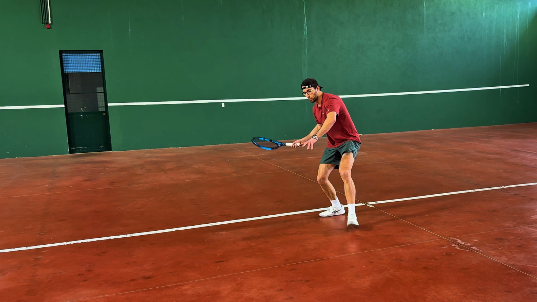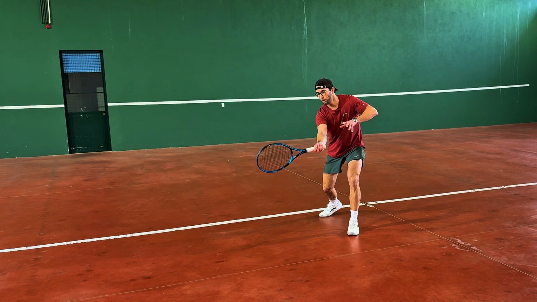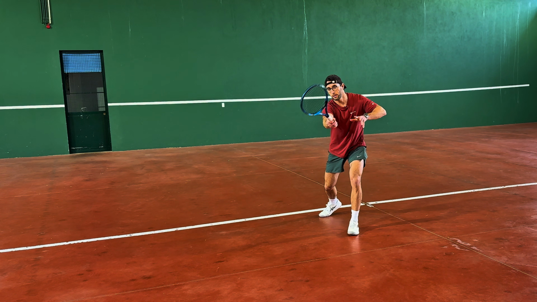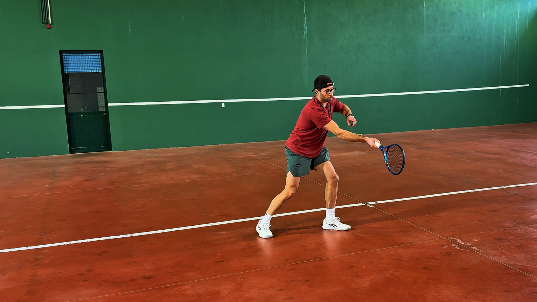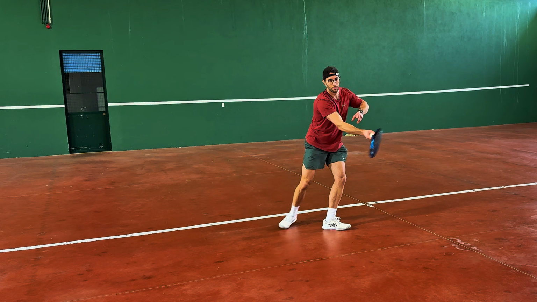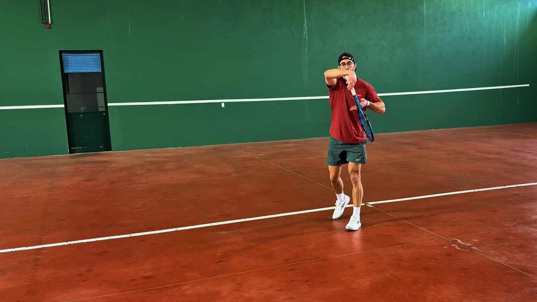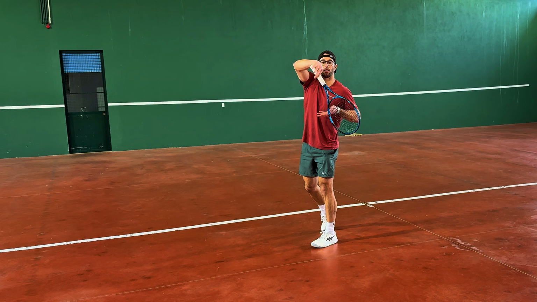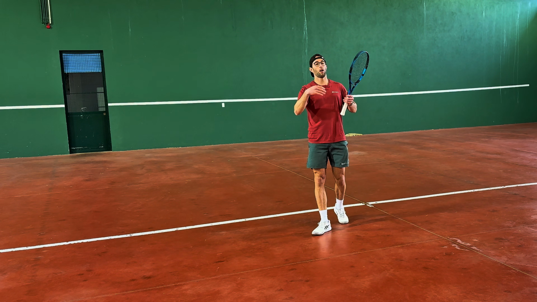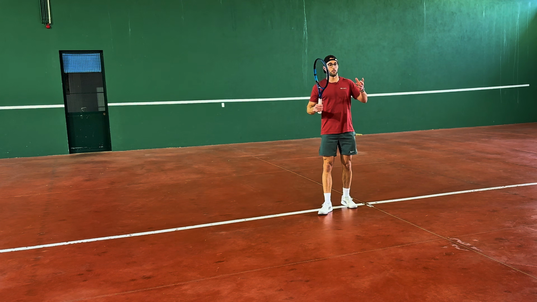Then once you have this position, you play. Imagine you hit the ball here, then go a little bit higher. Imagine you have one ball here and the ball a little bit higher, and then 1, 2, and then you finish and you completely relax. The hand is like dead here. And this is going to generate much topspin, and you are super relaxed.